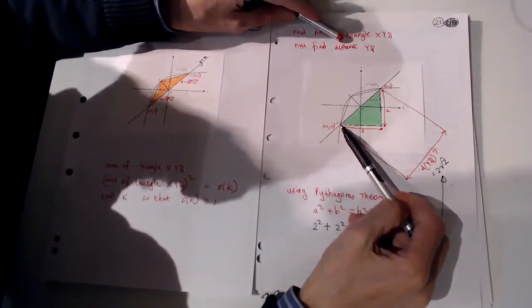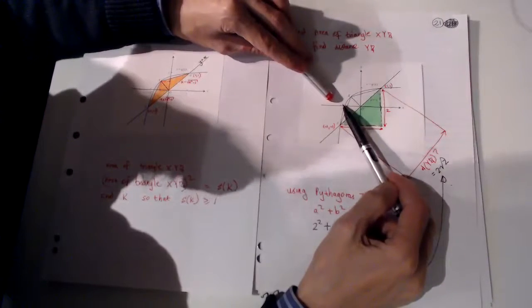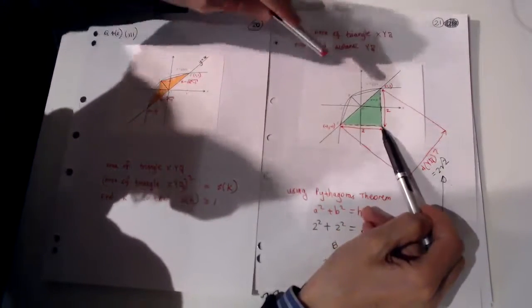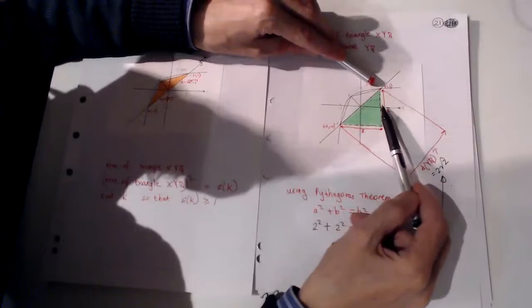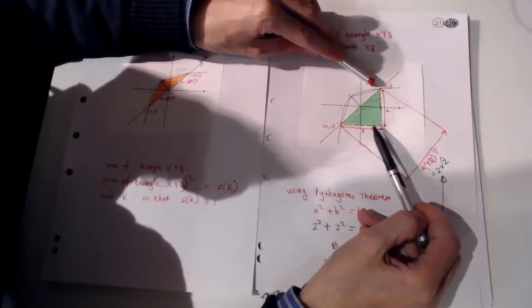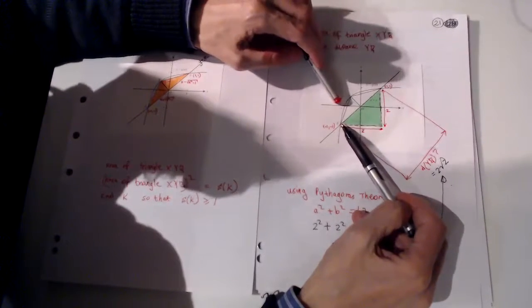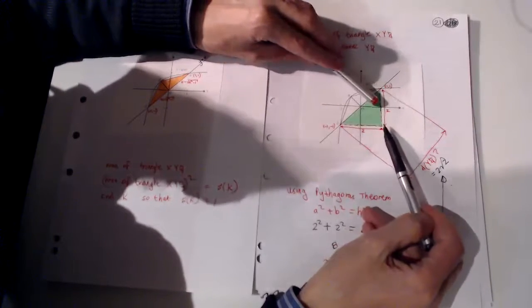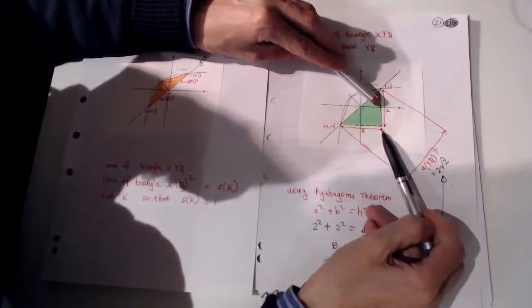Well, you've got to realise that point Z is at x equals 1, and point Y is at x equals -1. So what's the horizontal distance from x equals -1 to x equals 1? It's 2.